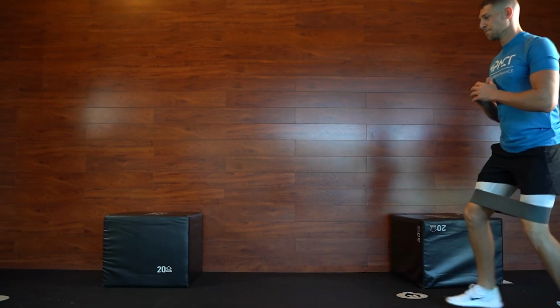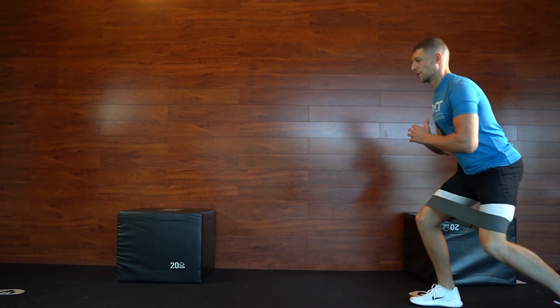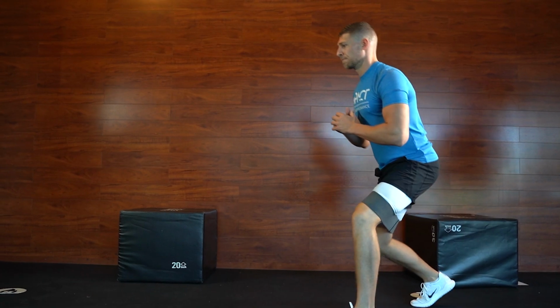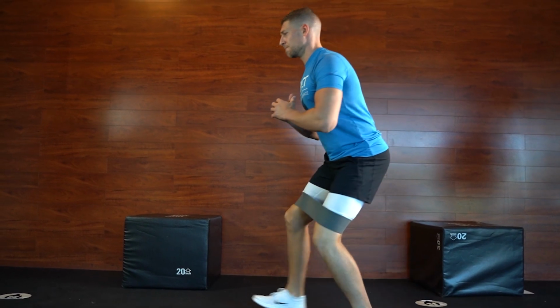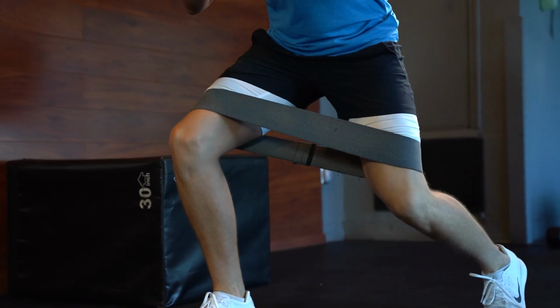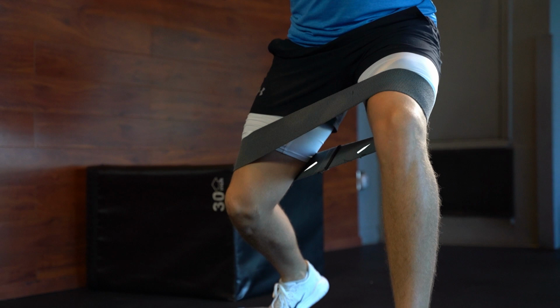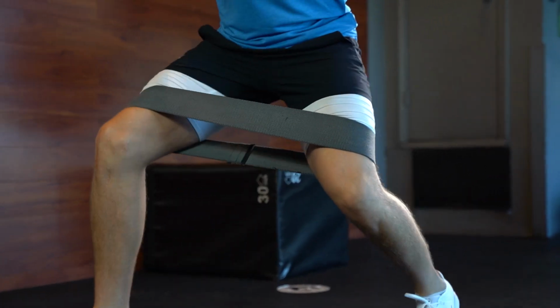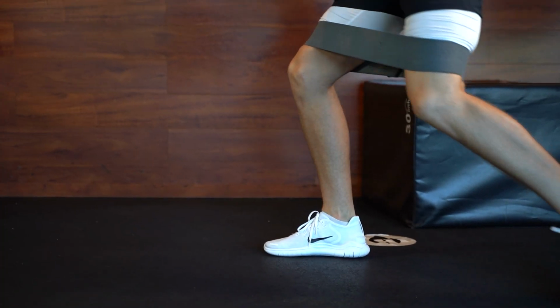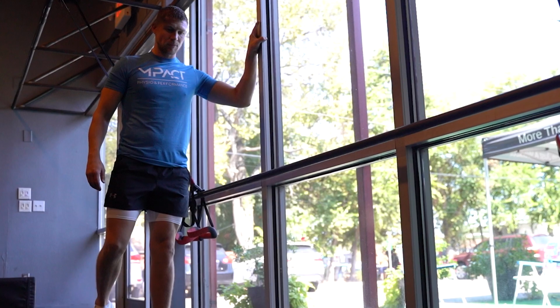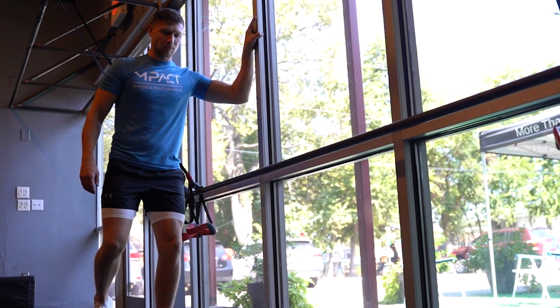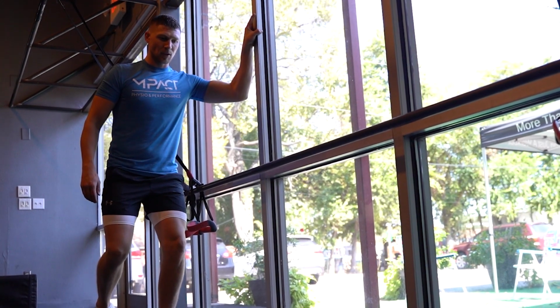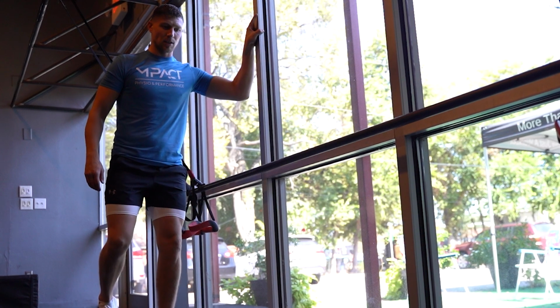Then you can step it up a notch with what I like to call monster walks. Apply the exact same concept with monster walks of not allowing the band to pull your knees inward. However, this time you're going to step forward and laterally at about a 45-degree angle. Again, those hip external rotators should be feeling a nice burn at this point. Don't freak out, that's exactly what we're looking for. Perform these exercises every day until you can perform a partial single leg squat without that knee caving inward.